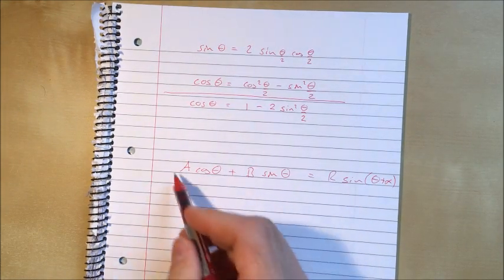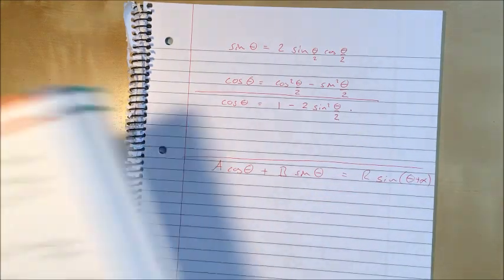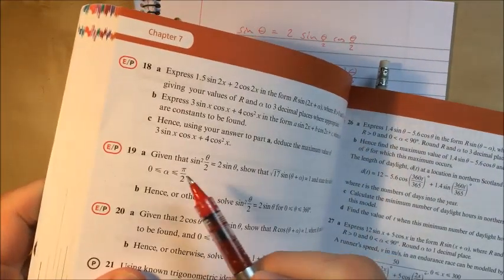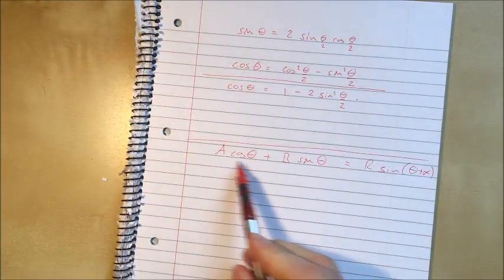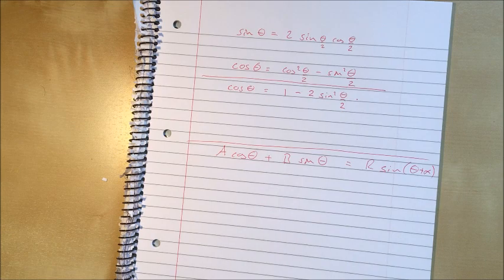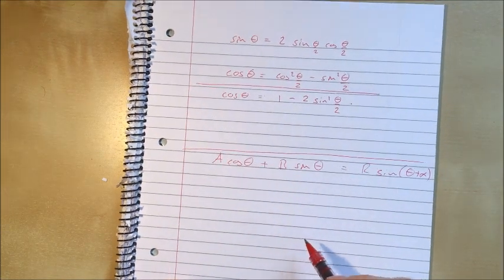Okay, so that is the method that we're going to use. We're going to use this relationship here to turn the left-hand side of this equation into something that has a cos theta in it. We're then going to take the equation and rearrange it into this form, and then we can work from there. So you might want to stop the video and finish it off for yourself there.